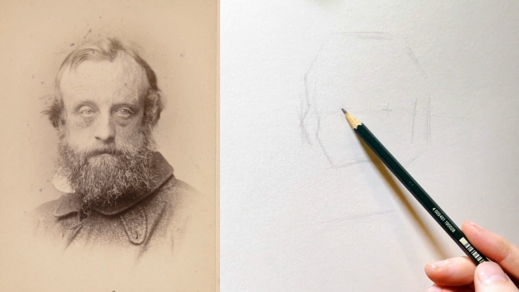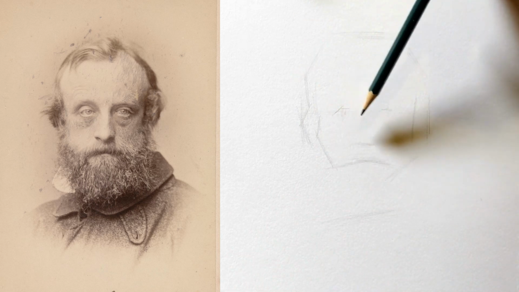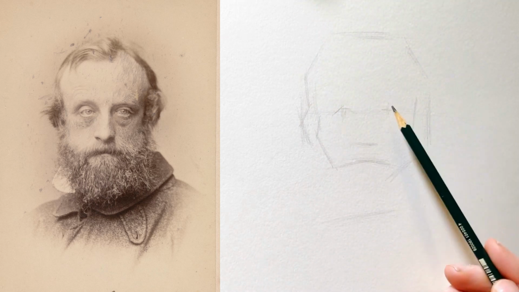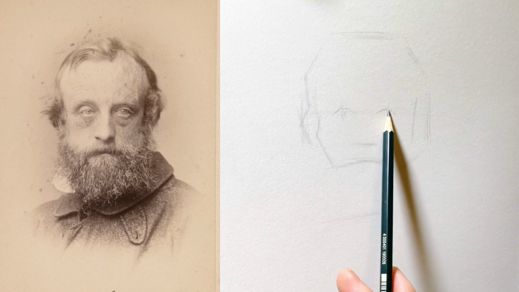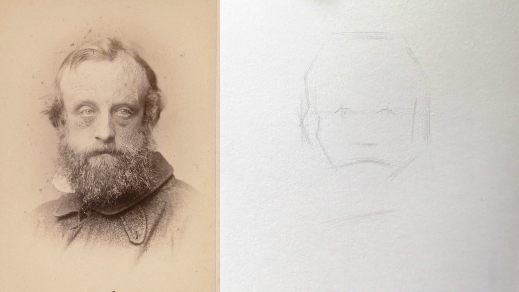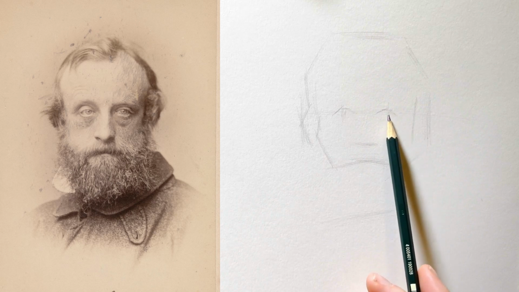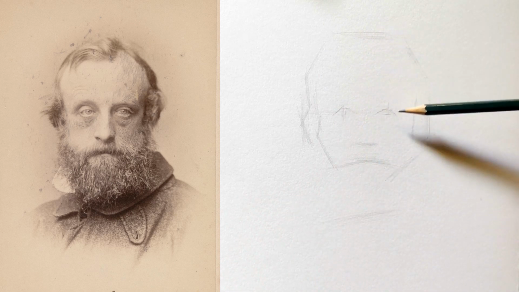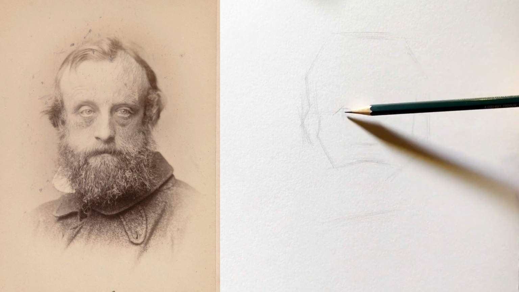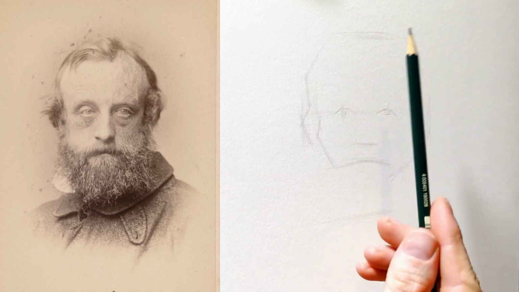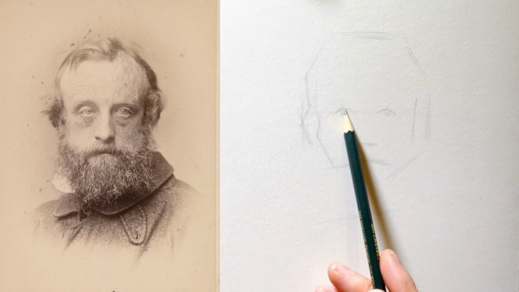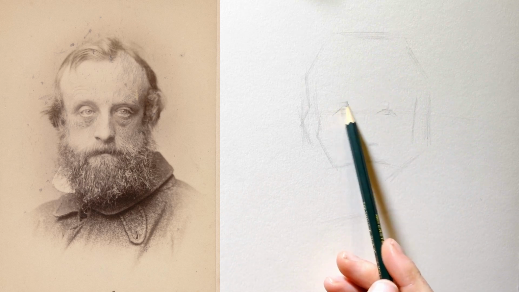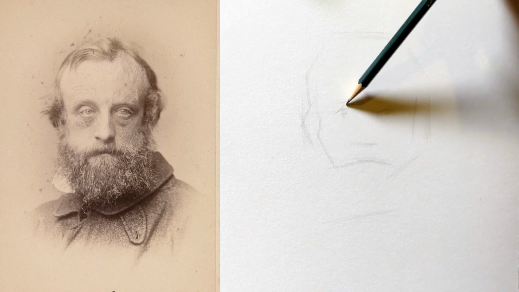So I'm just lightly placing the shape of his top lids. And we haven't got loads of tone to work with in this drawing. Sometimes you have more. Just putting some little box type shapes as little placeholders for his eyes. Just want to get them lined up. And we're going to work around that point. So if that's the top of his eyelid, it's got quite a tall top lid.